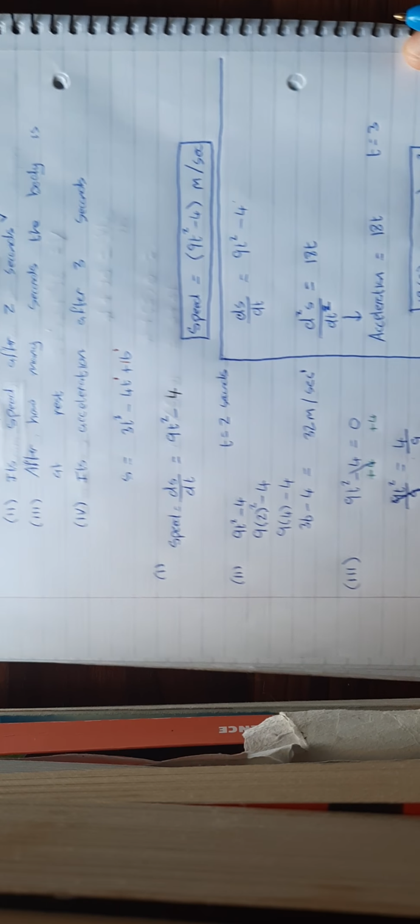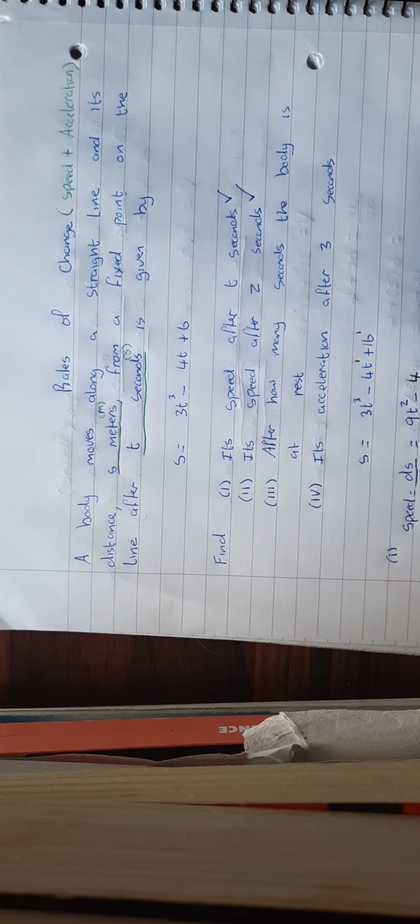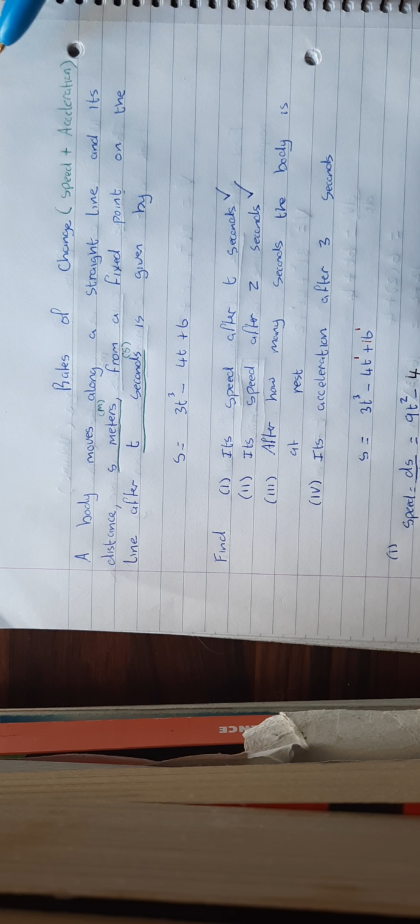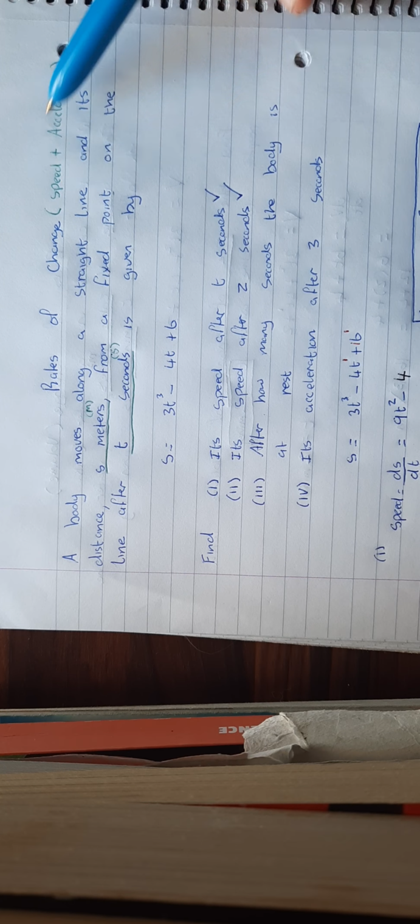So again, these are common questions that come up in the Leaving Cert. We're looking at rates of change, and in this case, we're looking at speed and acceleration.